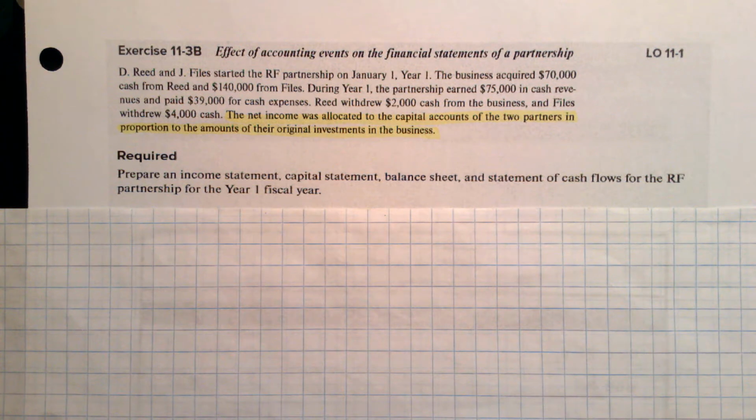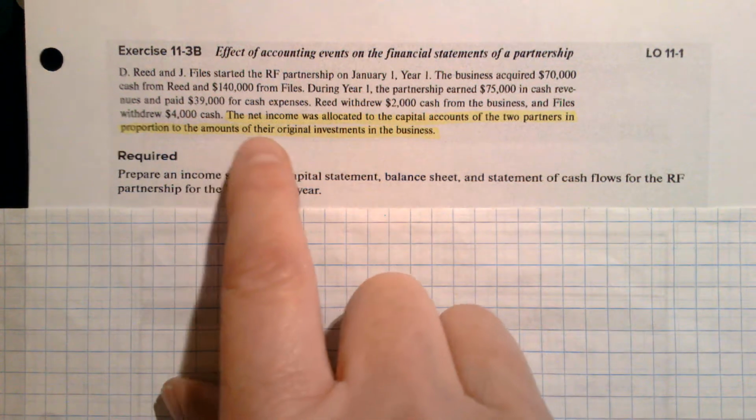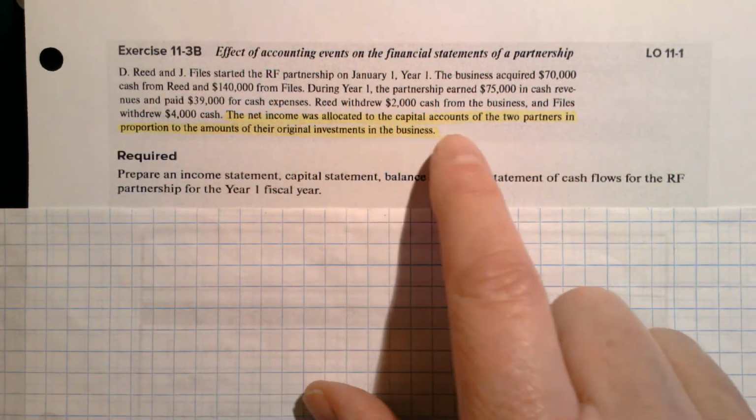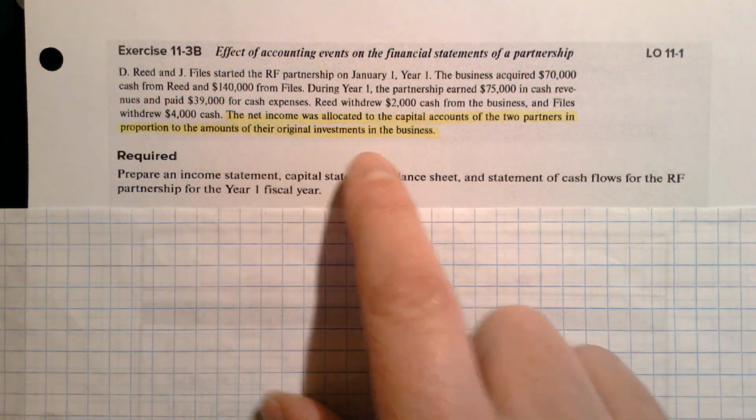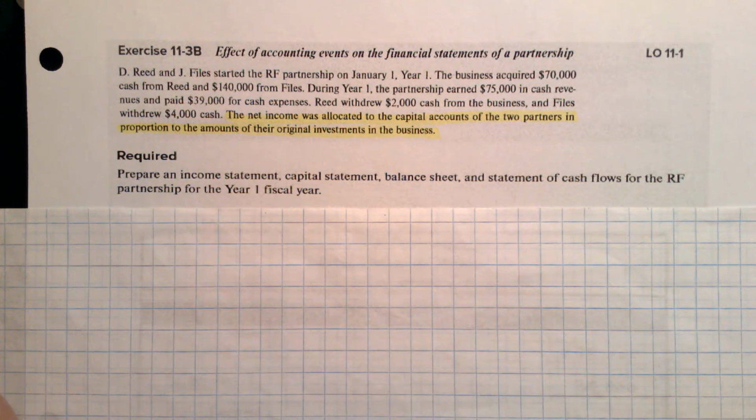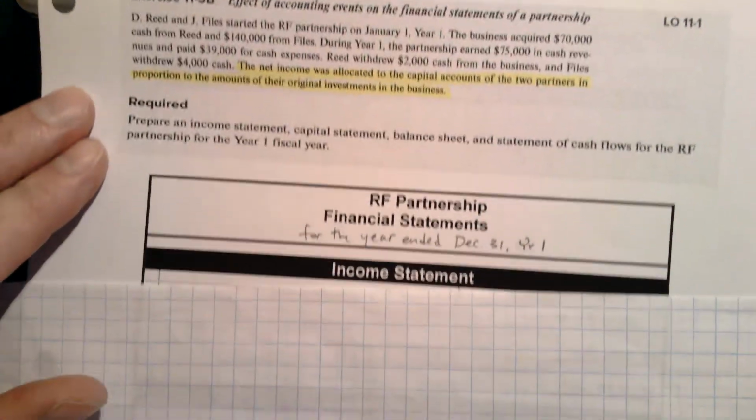I've highlighted something that's key here. The net income was allocated to the capital accounts of the two partners in proportion to the amounts of their original investments in the business. So in their partnership agreement, that's how they agreed to split the profit. It could have been 50-50 or some other kind of arrangement, but they agreed to allocate it based on their original investment. So first of all, the income statement.